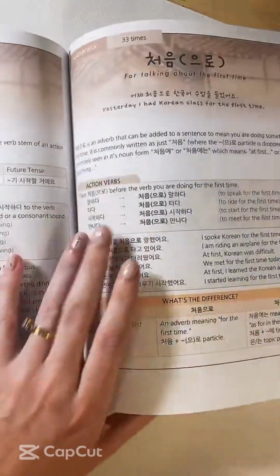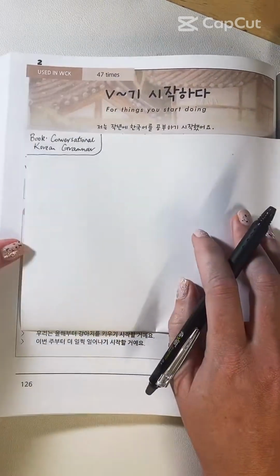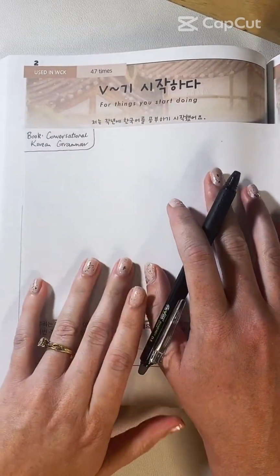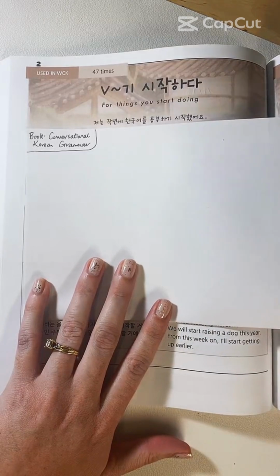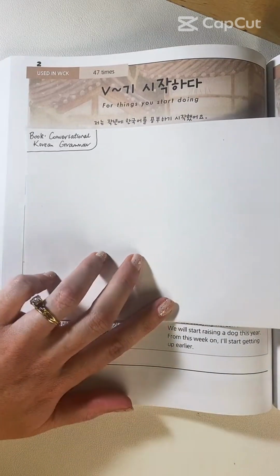And now we're talking about 기 시작하다. So this is a pretty useful grammar form, and I think it's pretty easy to use. Once you just learn the form, I feel like it's a very easy grammar form to stick into your sentences and practice using for yourself.